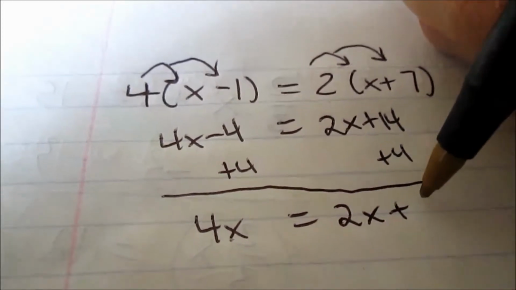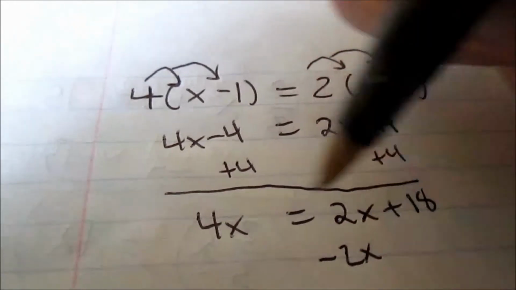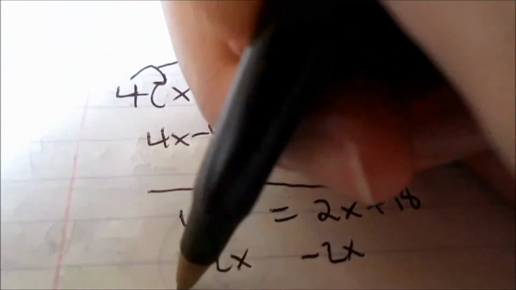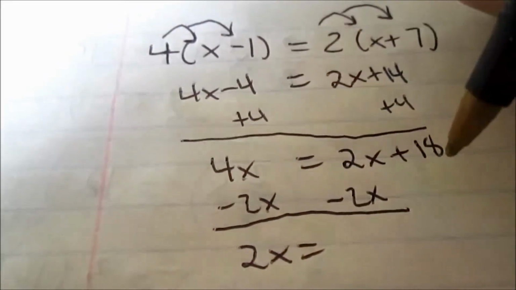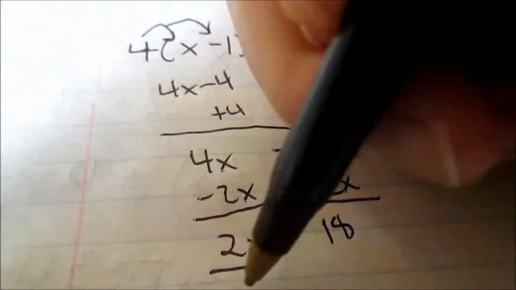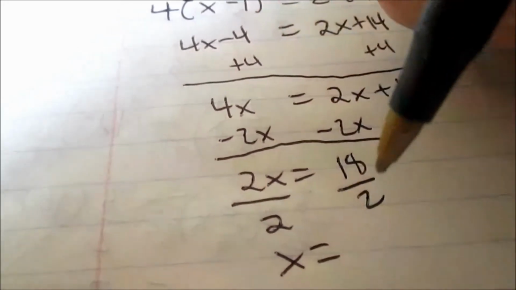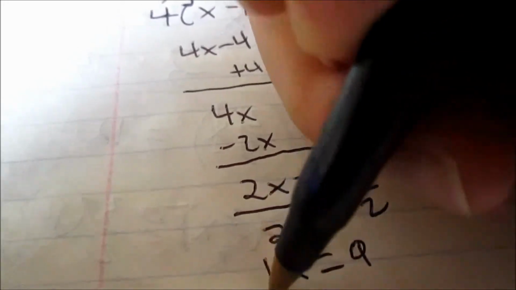So that leaves me with 4x equals 2x plus 18. Now I'm going to move the variables to one side, subtract 2x, so that I only have 2x on the left side, and there's no x's on the right side, only 18. Next step, divide both sides by 2, and I get x equals 18 divided by 2, which is 9.